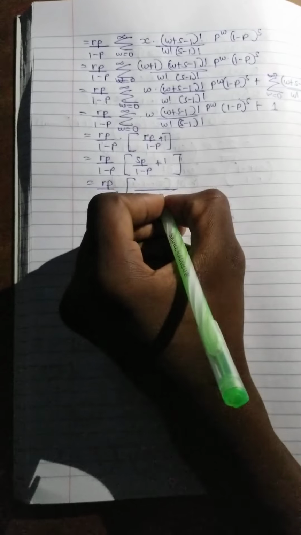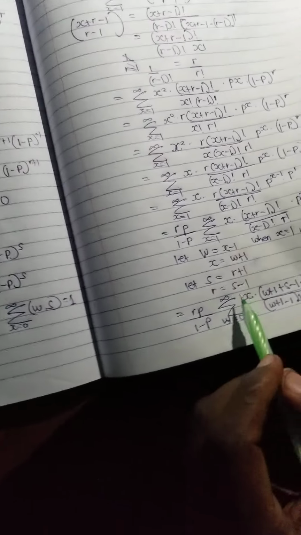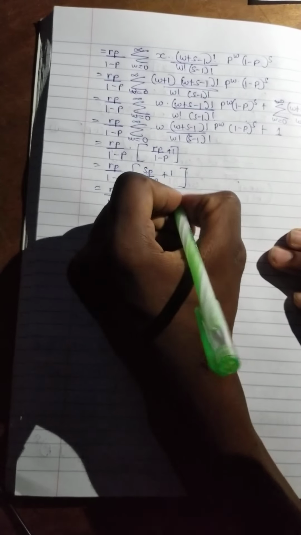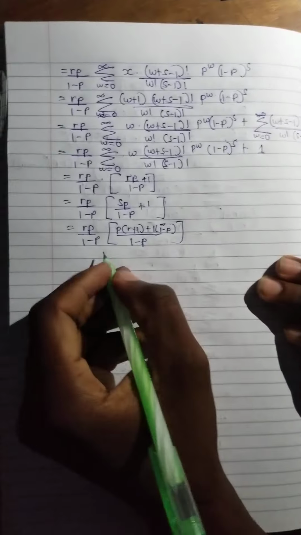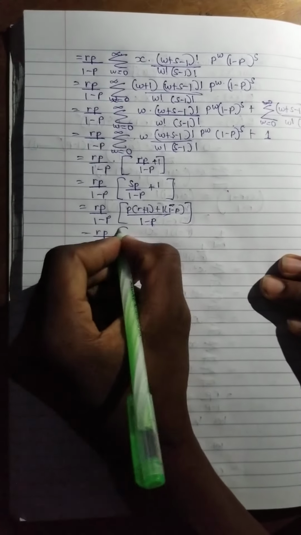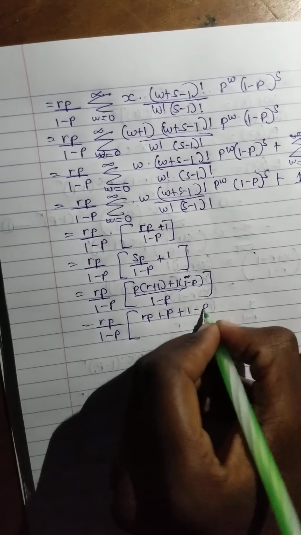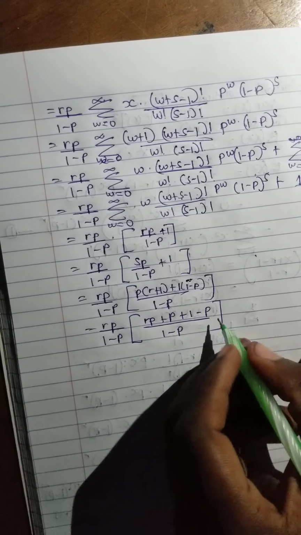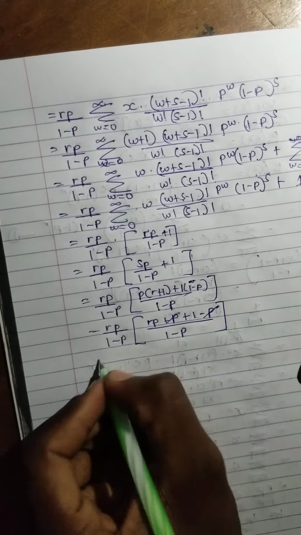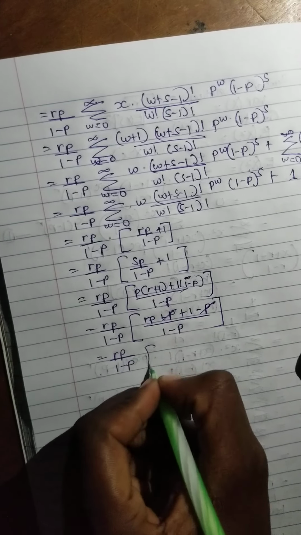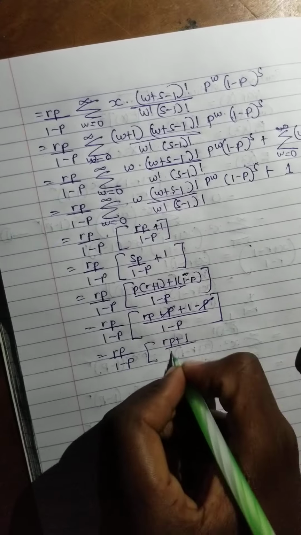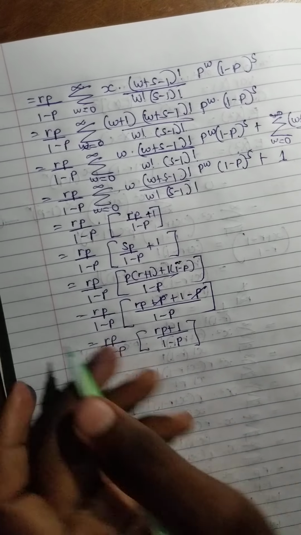So when you get there the same, this is that, but our s, we said s is the same as r plus 1, from what we did. So we are going to just substitute in this side r plus 1 into 1 minus p, for purposes of not forgetting. This is rp into 1 minus p. So when you work out this, you get rp plus 1 minus p over 1 minus p. So when you look at this, this cancels, left with rp into 1 minus p into (rp plus 1) over 1 minus p.